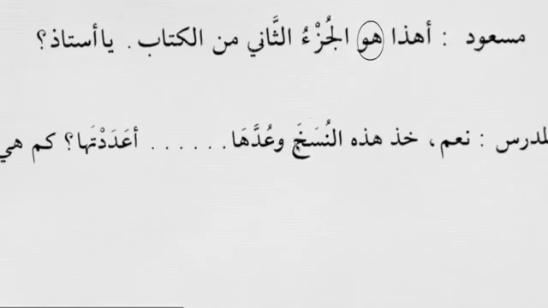So an nuskha. What is an nuskha? Nuskha means copies. Nuskhatun is singular and nusakhun is plural, but because it is maf'ulun bihi, we have fatha, an nusakha. So hold these copies wa'uddaha.